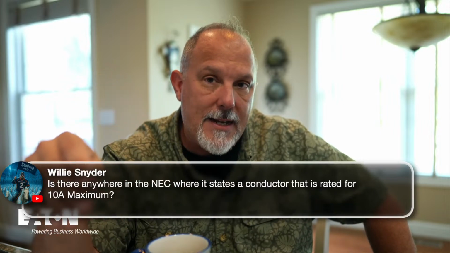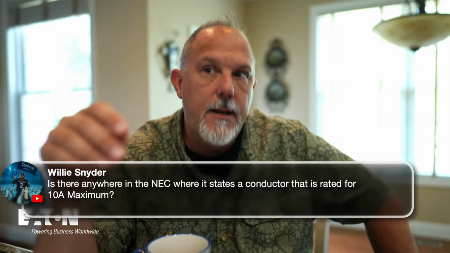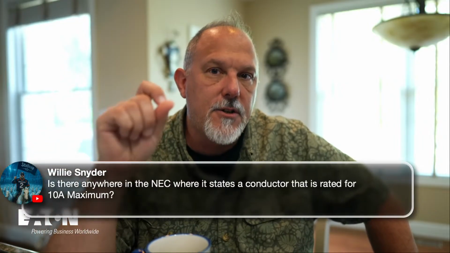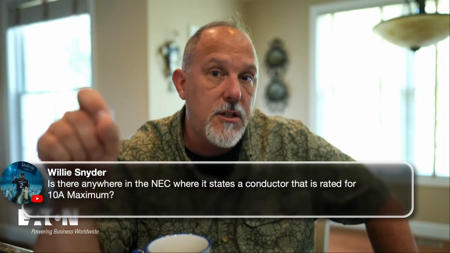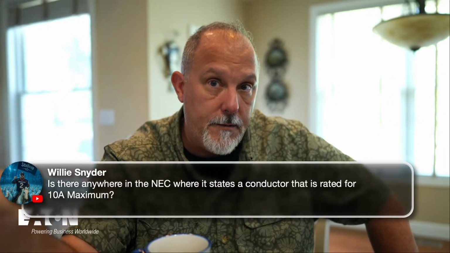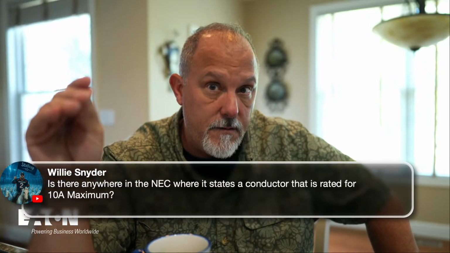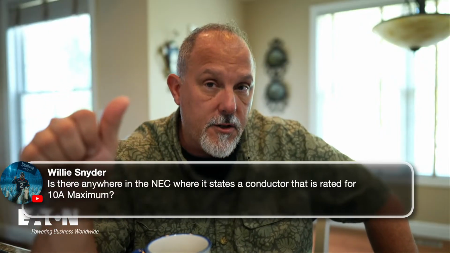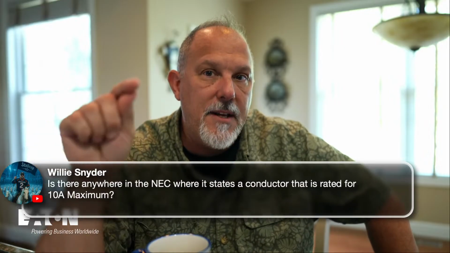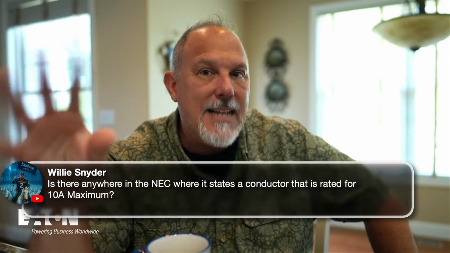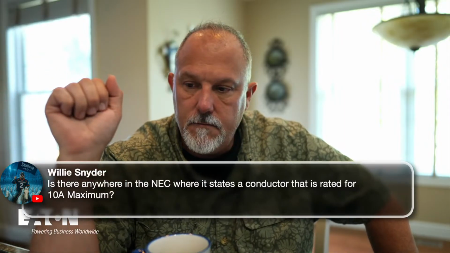It's not a rated ampacity. It's not a rated current. It is an ampacity. The amount of current any conductor can carry is based upon its conditions of use, period. The conditions of use consist of the number of conductors in a raceway or the ambient temperature within which it's installed. And there are some exceptions for the ambient temperatures.